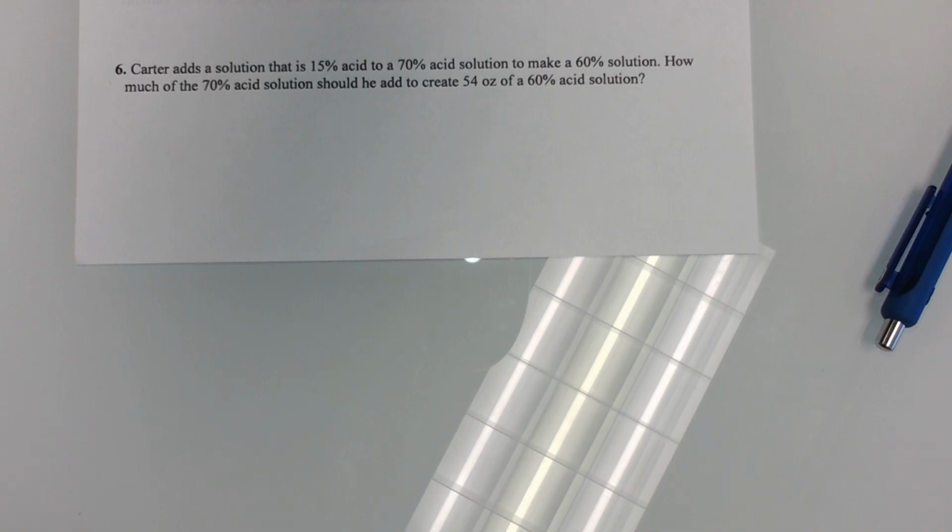Carter adds a solution that is 15% acid to a 70% acid solution to make a 60% acid solution. How much of the 70% solution should he add to create 54 ounces of 60% solution? Okay, start this off. Think about what the process is actually doing. What are we doing with these solutions?